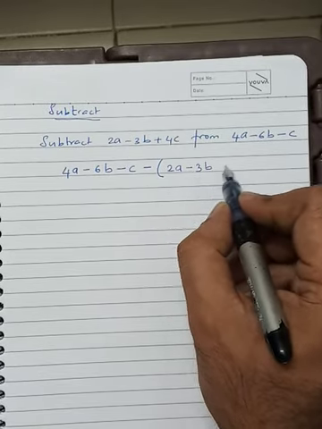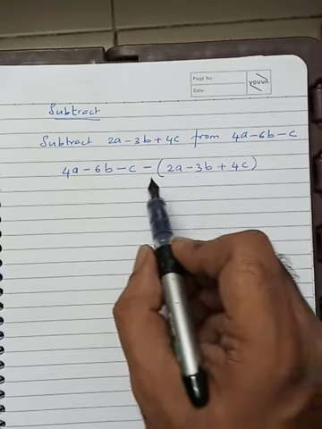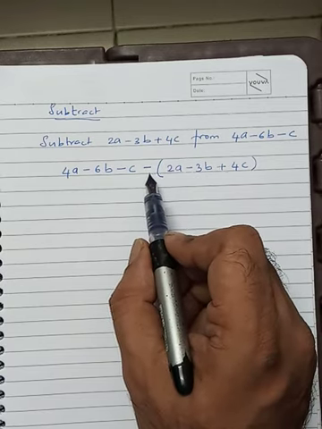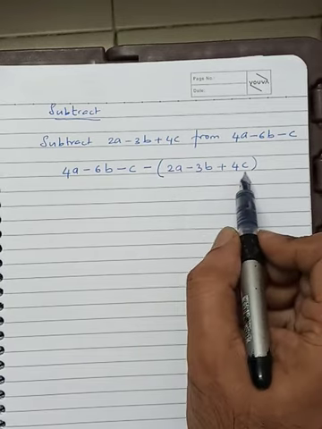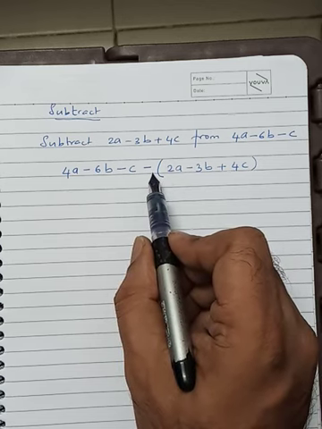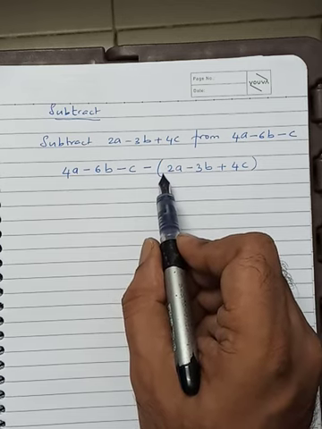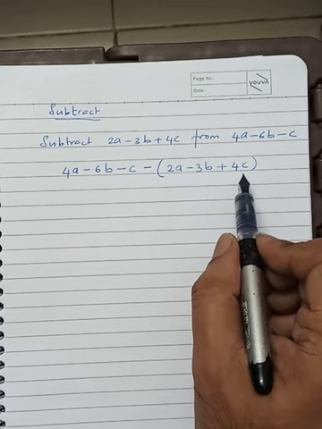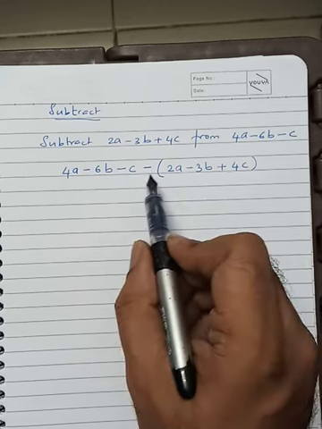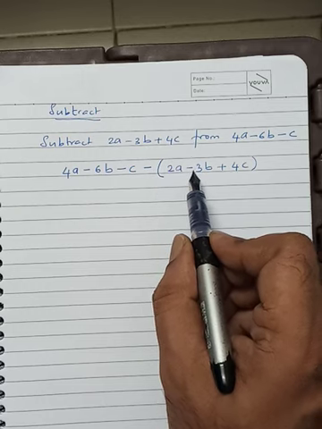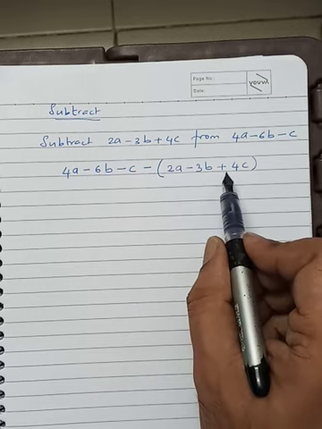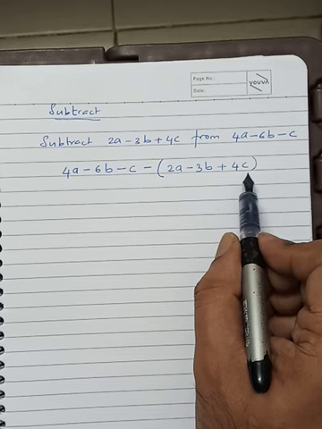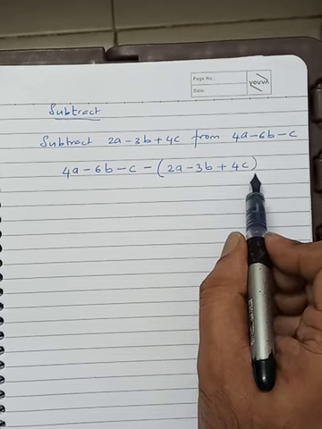The reason for putting it in a bracket is that whenever there is a minus sign outside a bracket, the signs inside change. This minus is actually like a minus 1 over here. It's multiplying with the first term, the second term, and the third term. Minus into plus is minus, minus into minus is plus, minus into plus is minus. So all the signs inside change when I open the bracket.